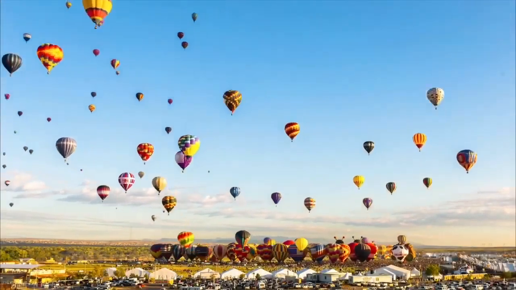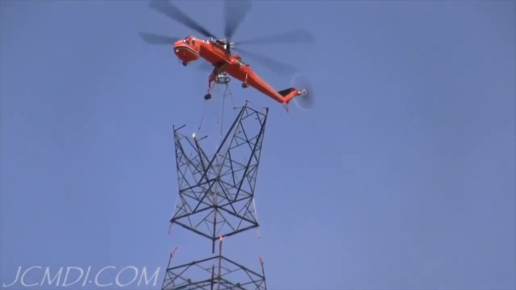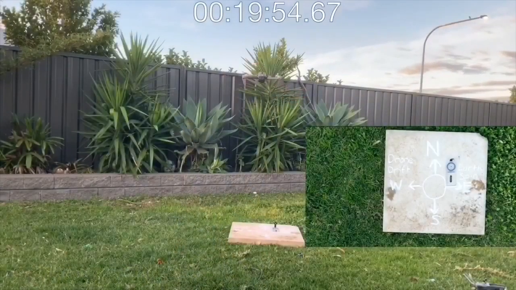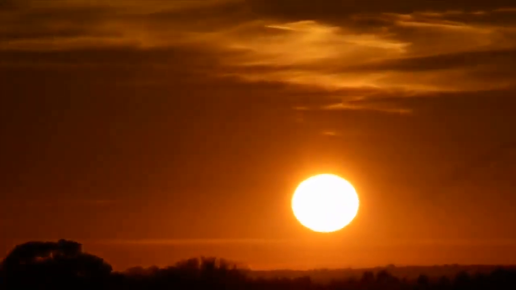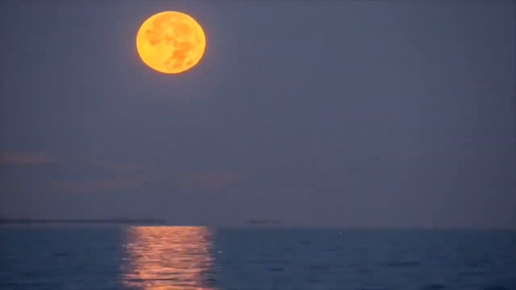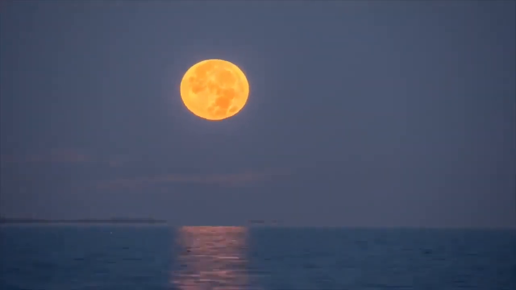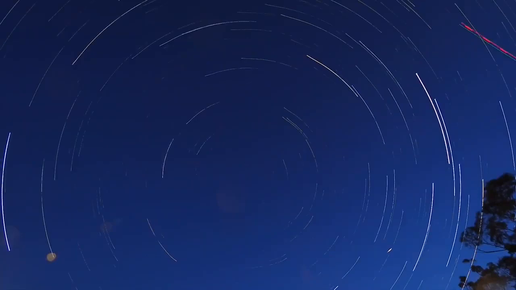So if we never observe Coriolis in balloons, in helicopters, and in drones, where can we observe Earth-based Coriolis? Well, some would assert that the celestial bodies are not moving. It is the Earth moving under celestial bodies, like the sun, the moon, and the stars. They aren't rotating. It's the Earth rotating underneath them, right?